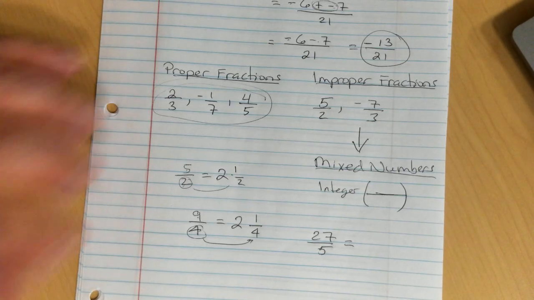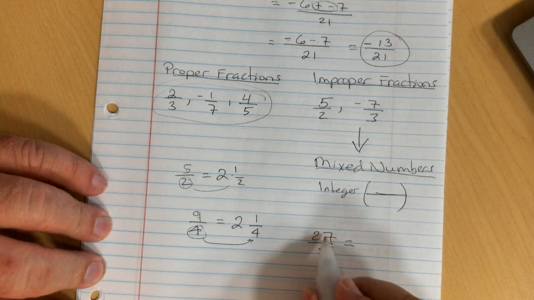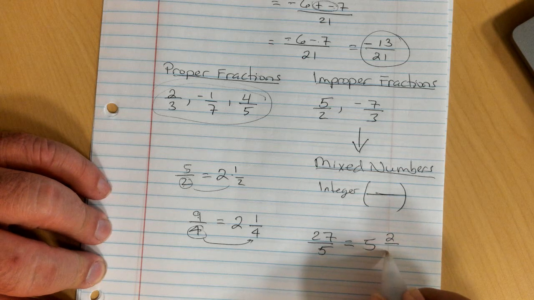Remind me next week to give you all, I have small multiplication cards. We're making, 5 goes into 27 5 times. 2 left over.